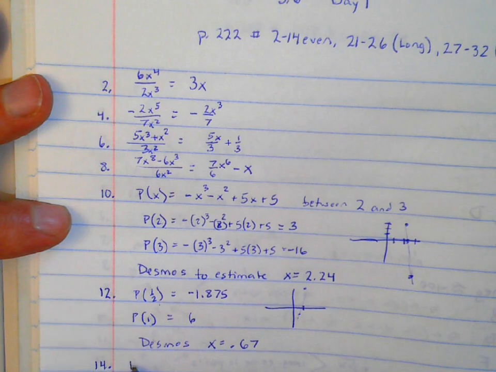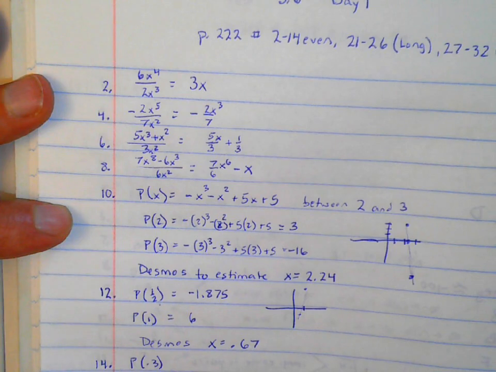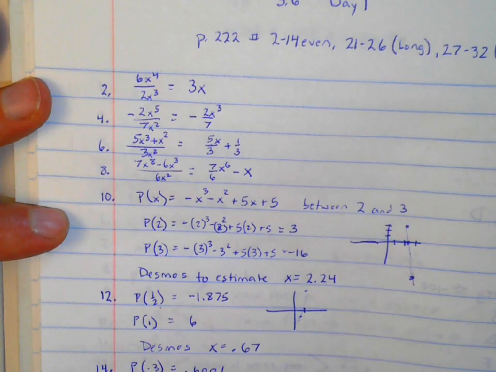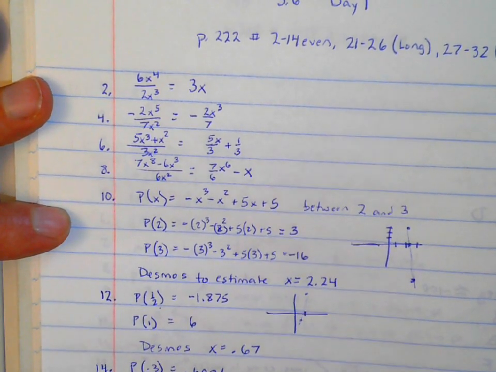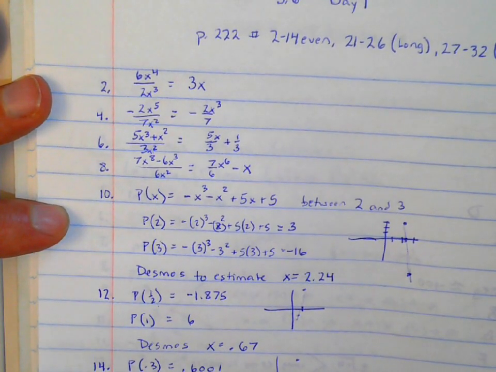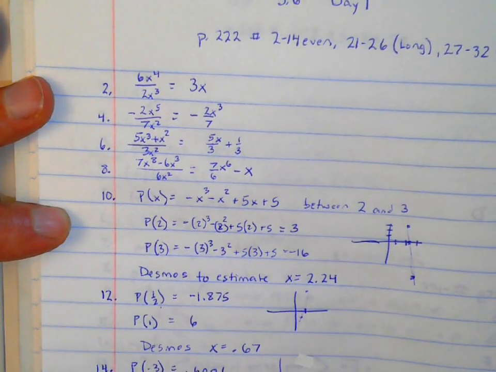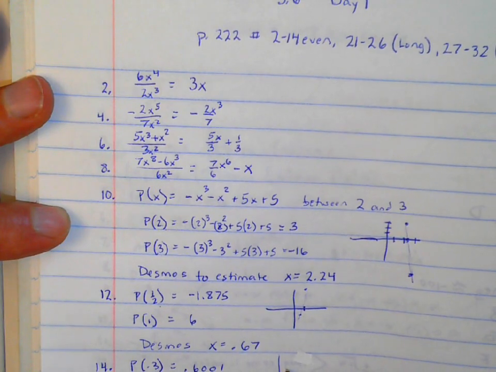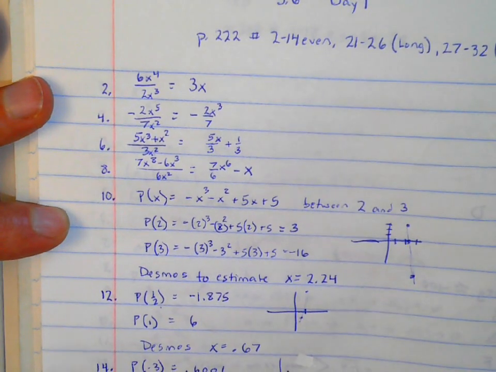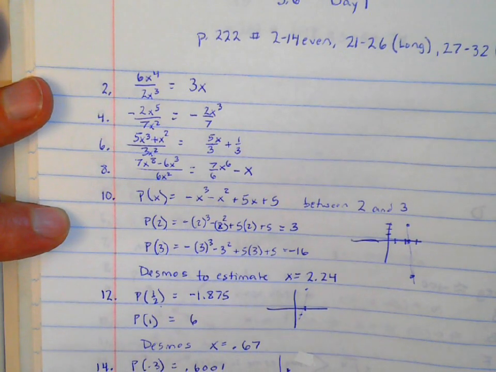14, we want to see between 0.3 and 1. So f of 0.3 was 0.6001, and f of 1 came up to be negative 3. So by looking at that graph, I know at 1, negative 3, and then at 0.3, 0.6. So I know between there that it has to cross and have an x-intercept there. So on Desmos, you can estimate what that is, and it comes up to be about 0.52.